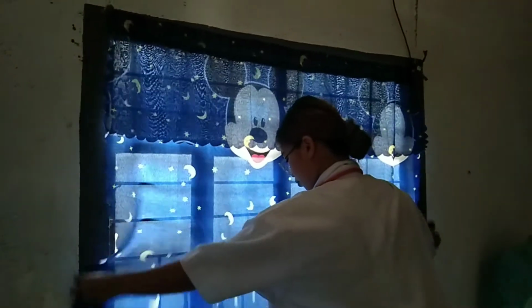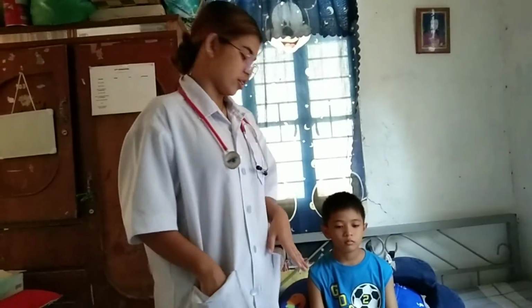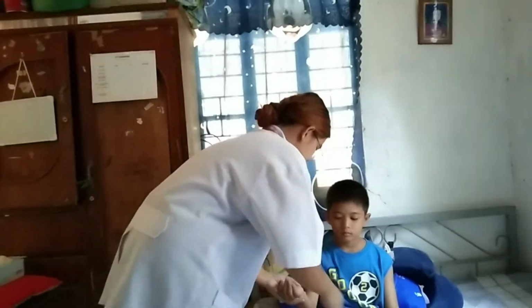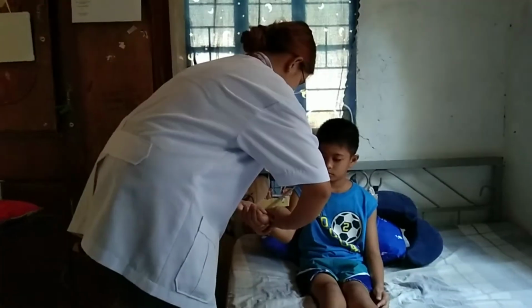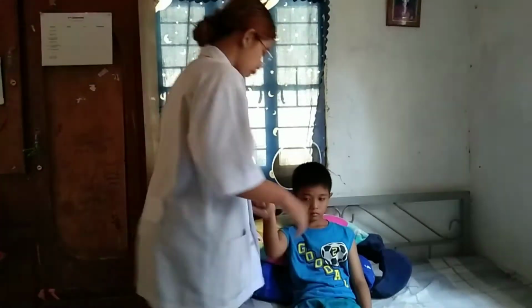So before doing the procedure, I already sanitized and performed hand washing to prevent the infection of the clients while doing the procedure. I also provided the client's privacy to prevent the exposure of his body part. So let me start. First, we're going to select the pulse of the patient. The radial pulse of the patient, which is this. Next, we're going to assess the pulse point of our patient, which is the radial pulse.